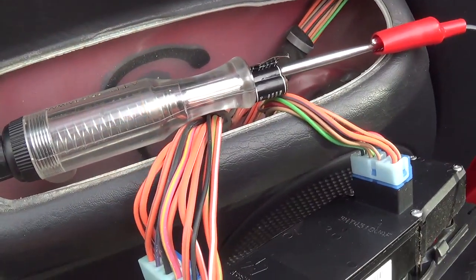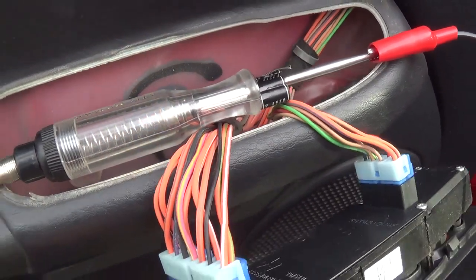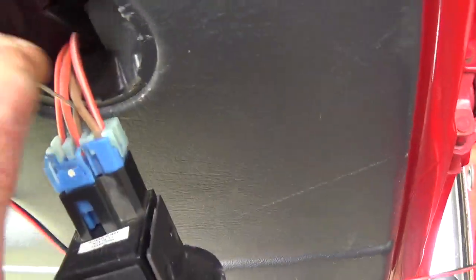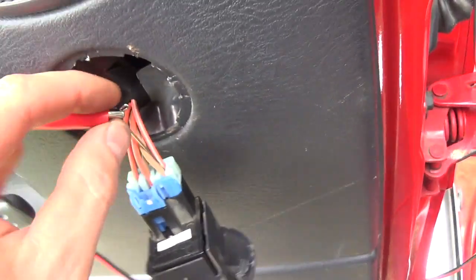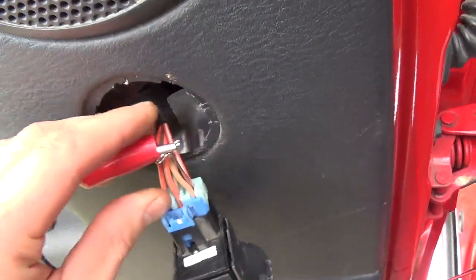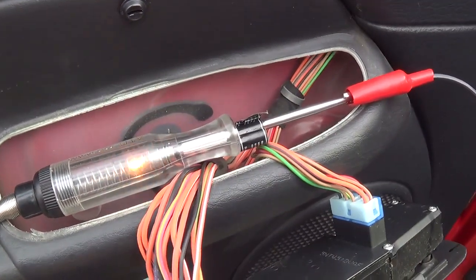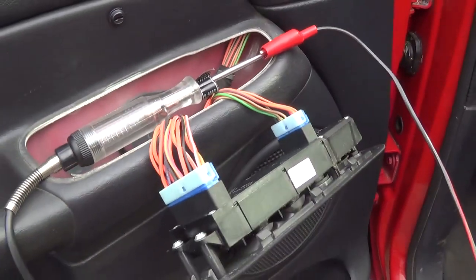Bingo. Alright, now let's move to the orange and white. Orange and white right here. Cool.